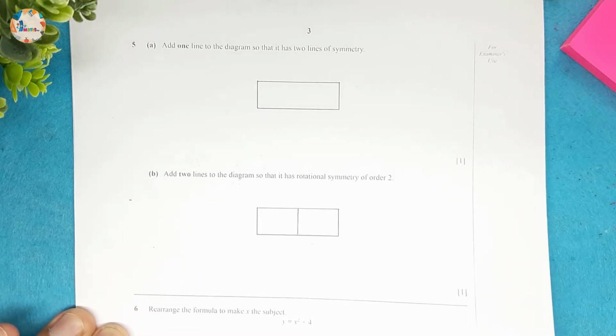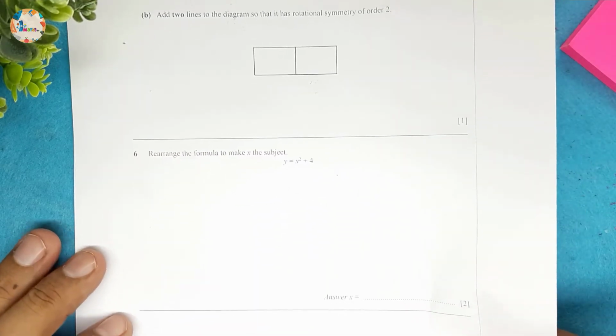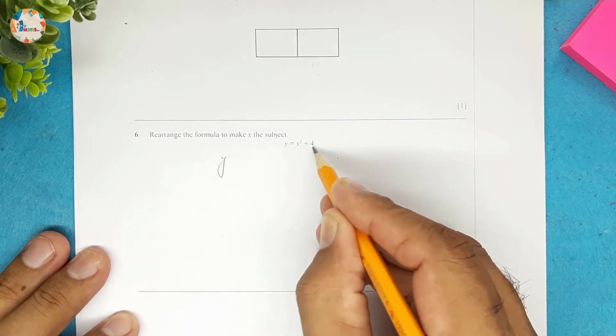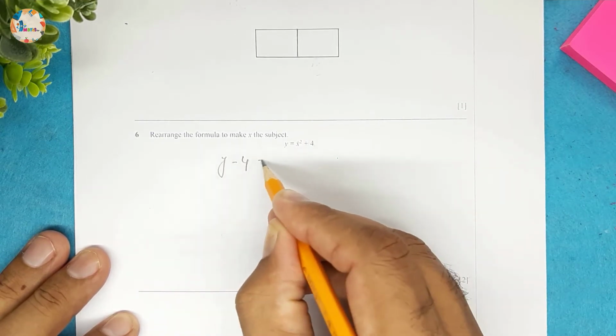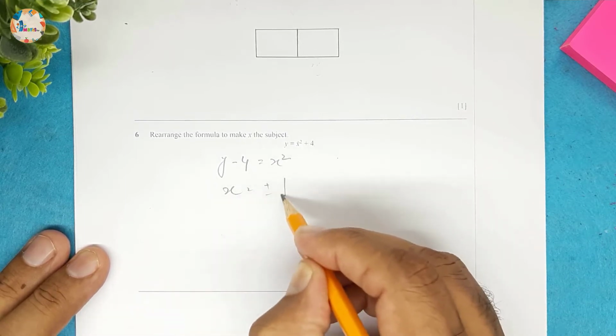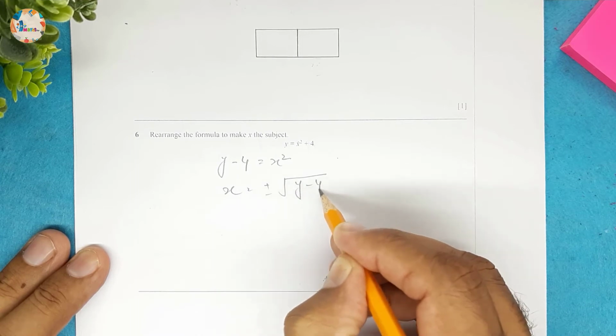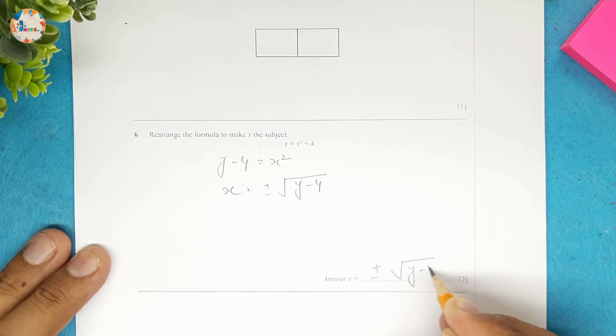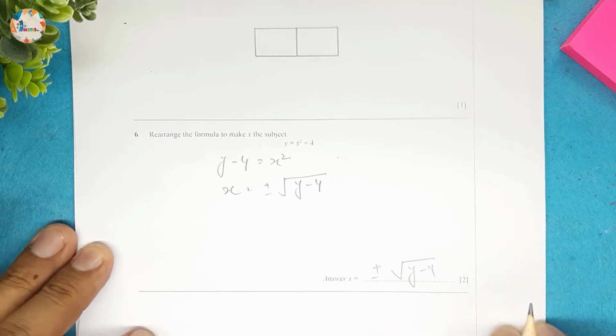Question number 6, we have to make x the subject. So y, the 4 we will shift to this side. Y minus 4 is equal to x squared. So x will be equal to plus or minus the root of y minus 4. So this will be our answer, the root of y minus 4. This will be the final answer.